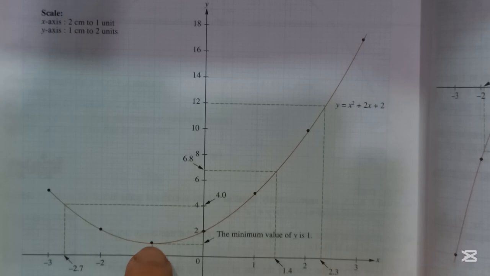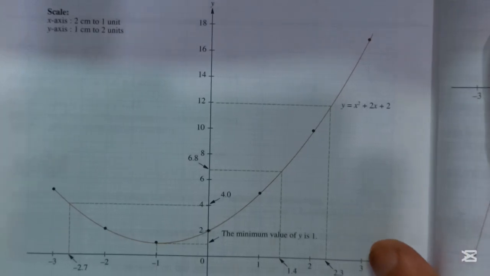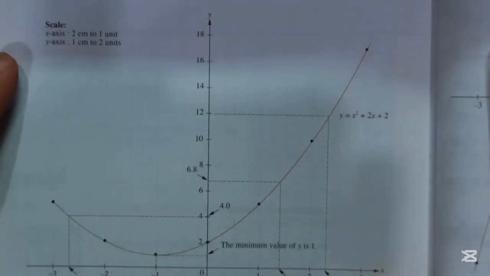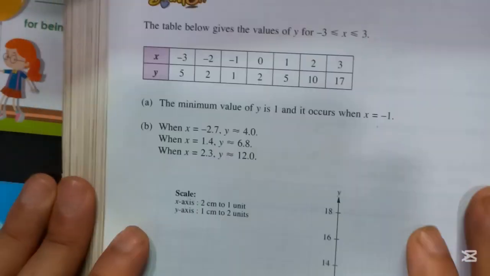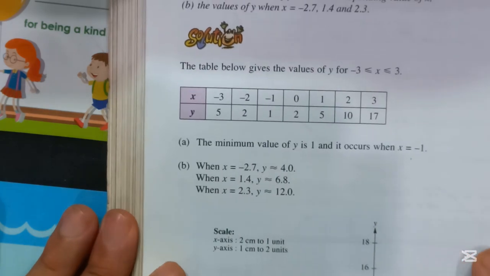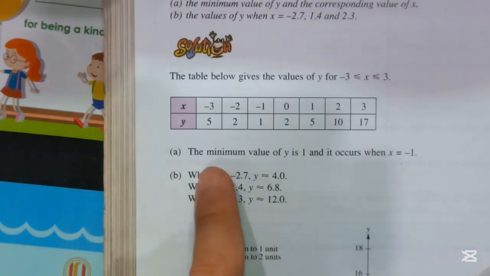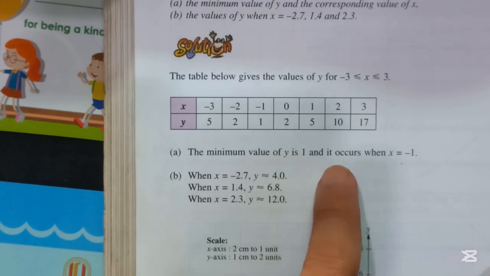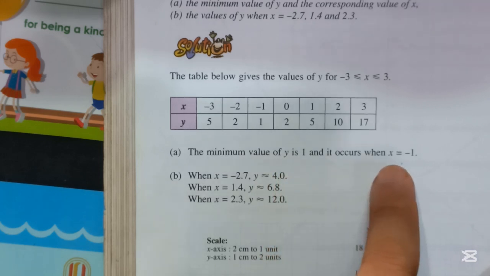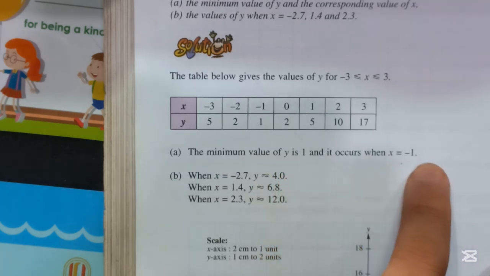So it means this point is -1 and 1. So this is the answer. You can see the minimum value of y is 1, and it occurs when x is equal to -1.